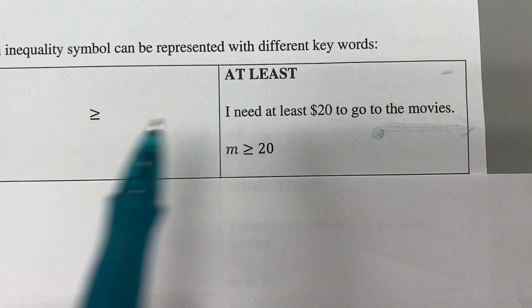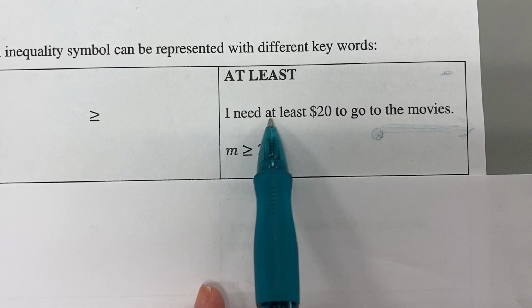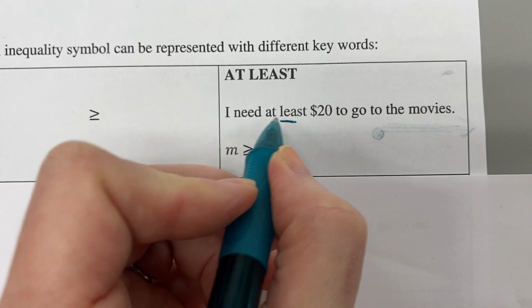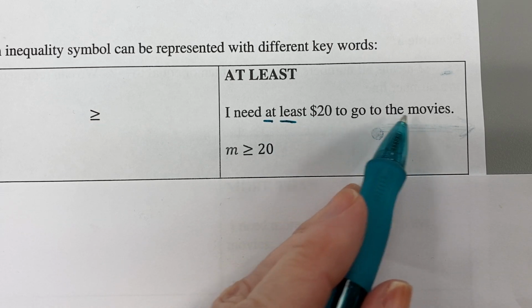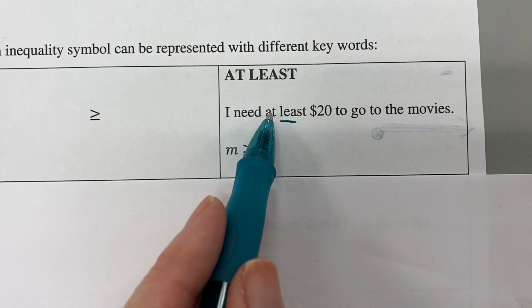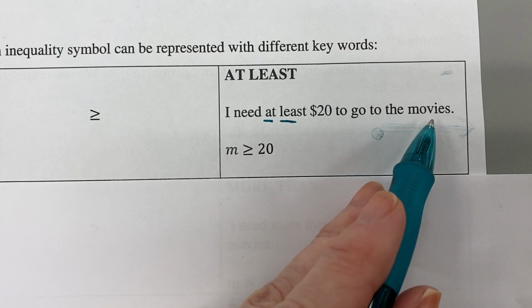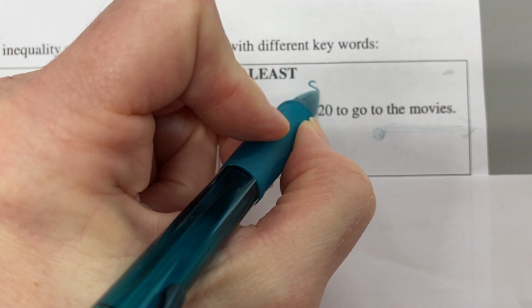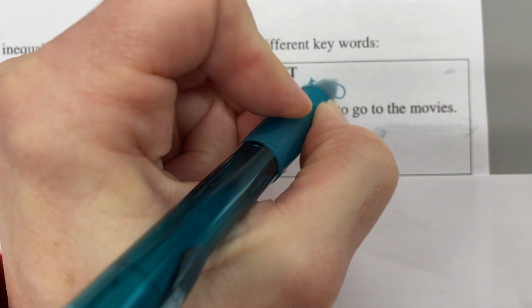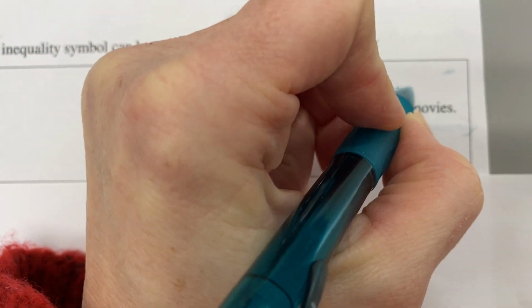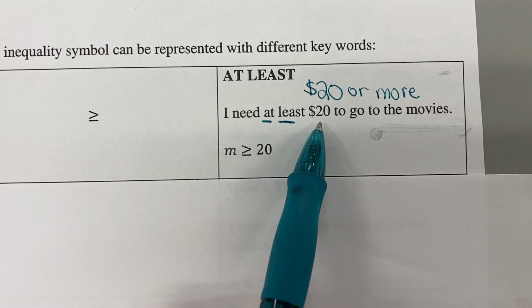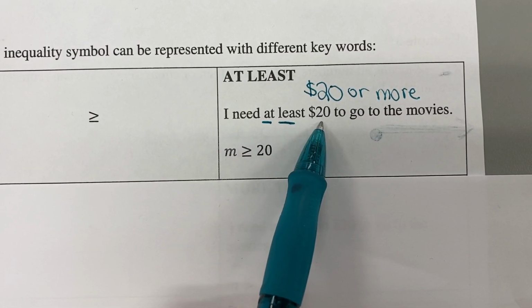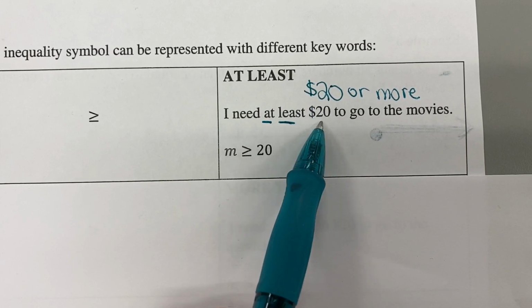If you say to somebody, I need at least $20 to go to the movies, what are you really saying? You're really saying you need $20 or more. Like you don't want $15 when you say I need at least 20. You want 20 or 21 or 22 or 30. You want 20 or more.